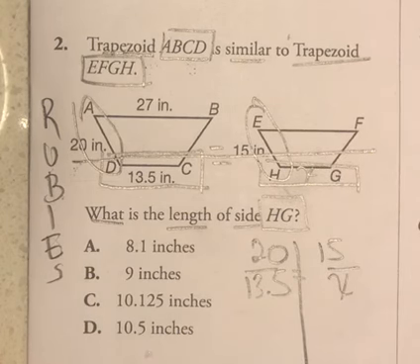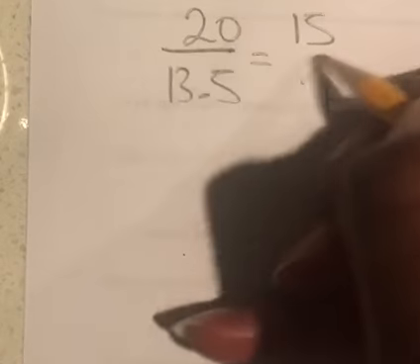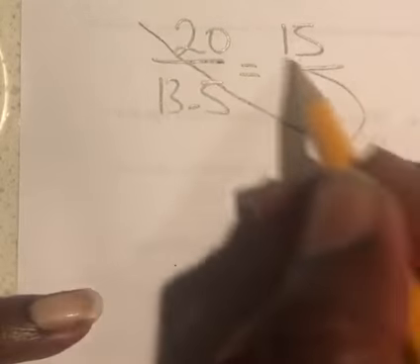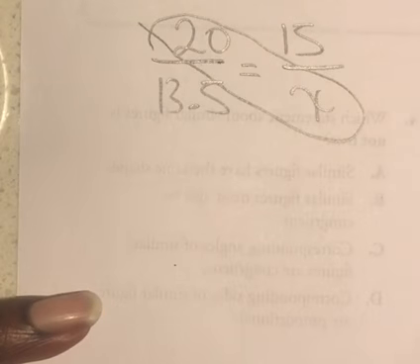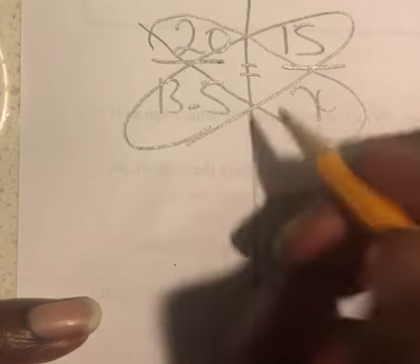Now, since we do have to do some cross multiplication here, we're going to need a little bit more space. We're going to go ahead and turn over to the back. So I'm going to write that same exact problem, 20 across from 15, 13 5/10 across from X, our equal sign, and fraction bars. Now we're ready to cross multiply, where we're multiplying 20 times X, 15 times 13 5/10, and we have our wall.